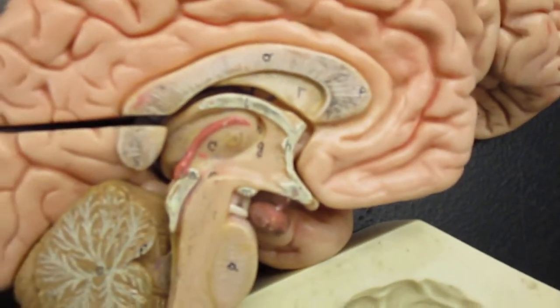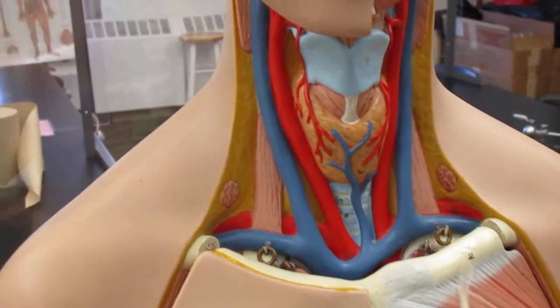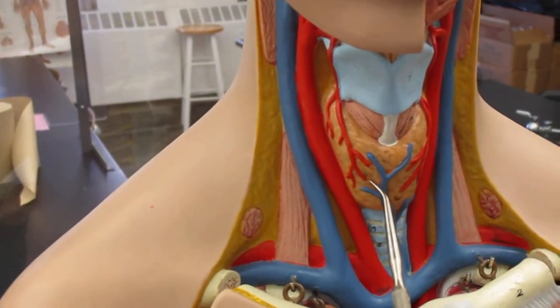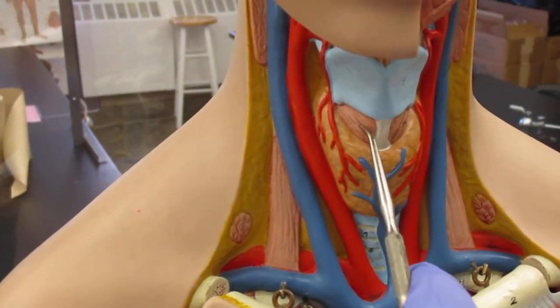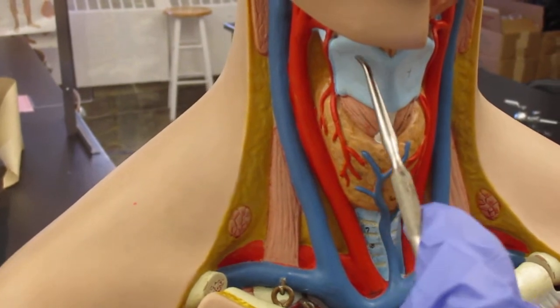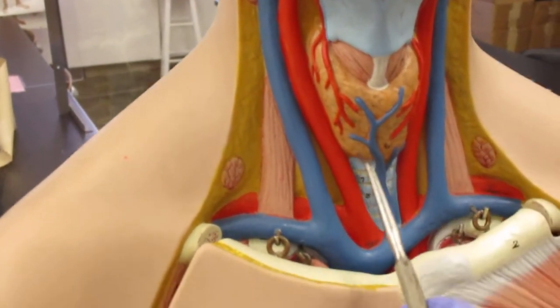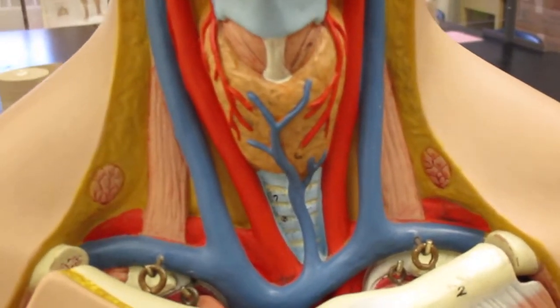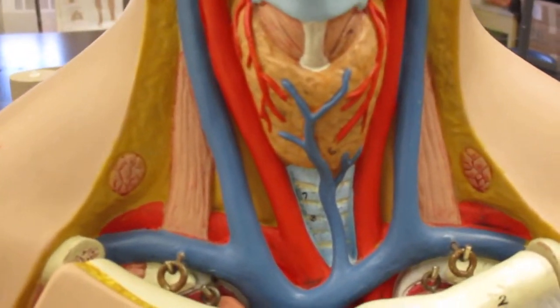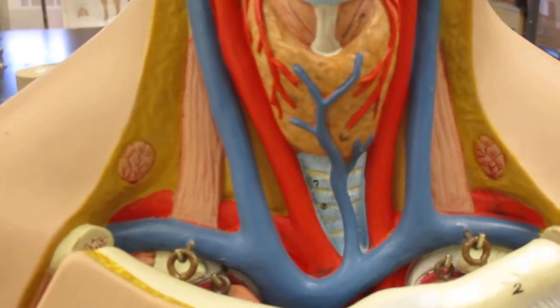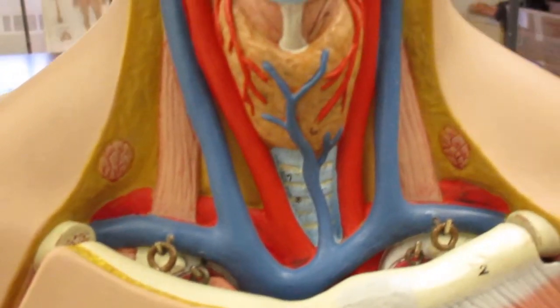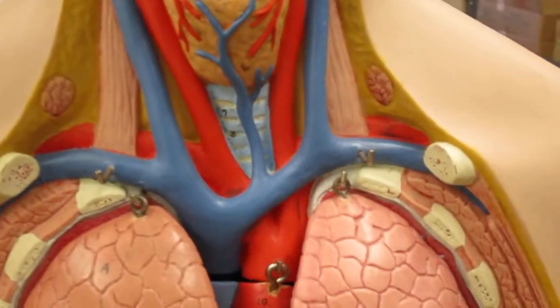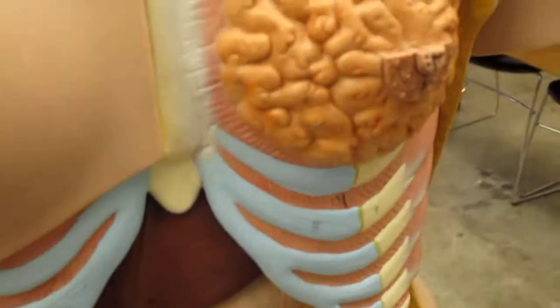And let's do the thyroid gland. So the thyroid gland is right here. Here's your cricothyroid muscle, or cricothyroideus. Here's your thyroid cartilage. Thyroid gland is right here. You have your parathyroid glands within your thyroid tissue, which can't be seen here, but just wanted to point that out.